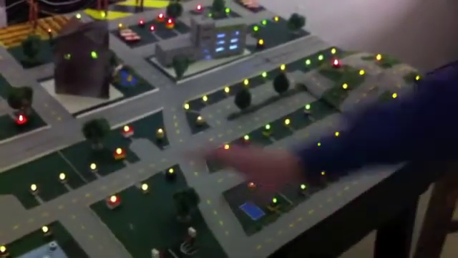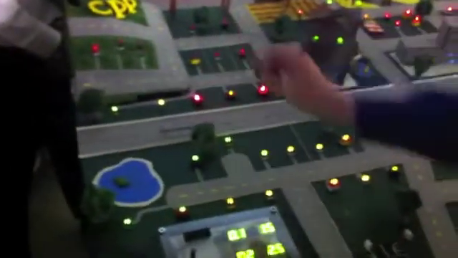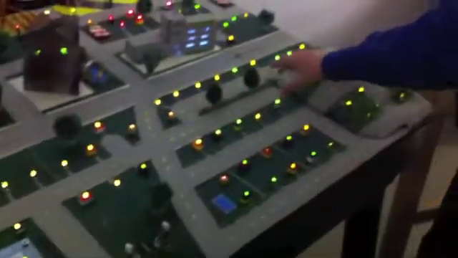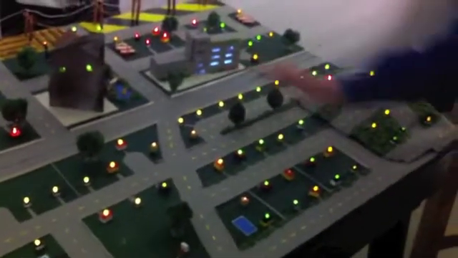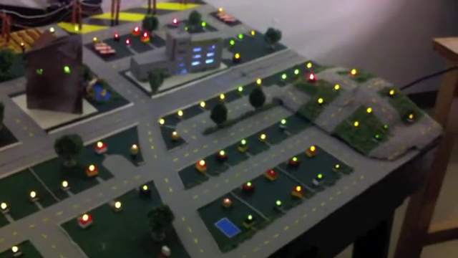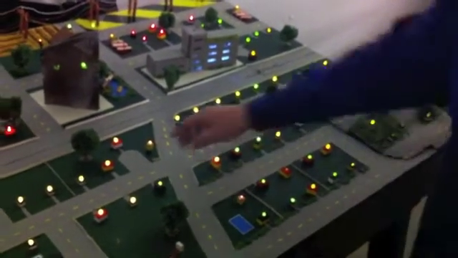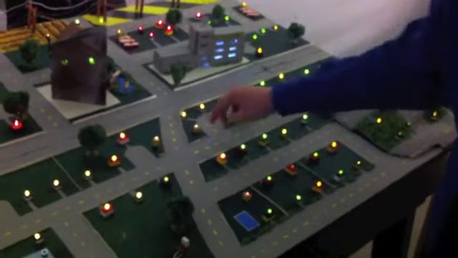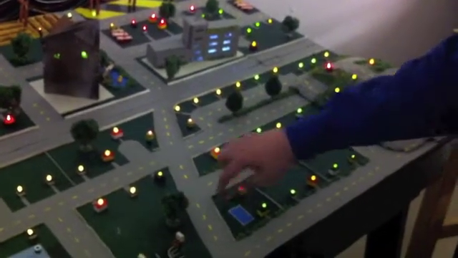So here we have the fault detection neighborhoods. We have 5 neighborhoods: this neighborhood right here, one down the center, and these 2 neighborhoods right on top. Each of the 5 neighborhoods is controlled by its own separate PIC. We also have 3 transformers: transformer 1, transformer 2, and transformer 3.